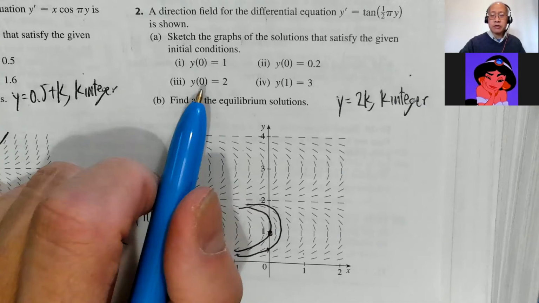y of 1 equals 3, that's our first instance where you don't drop the particle at x equals 0, but at x equals 1. But it still looks like it would curve over. If you can see where the point 1, 3 is, and I can't point it out because it's frozen now, it would still kind of curve to the left as all the others would.